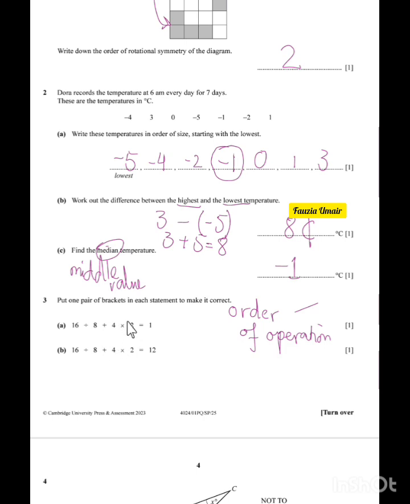In part A, as you can see, let me put brackets in several positions. If I put the bracket on 4 into 8, this will not give me 1 in the answer. You can solve it on your own. But if I put the bracket here, you can see that the answer is coming to 16. Then the division gives me the answer 1.